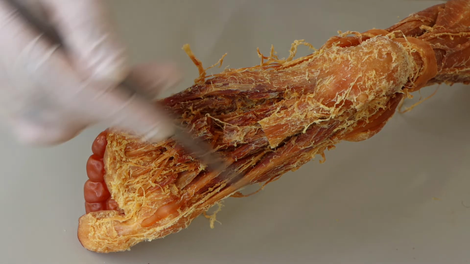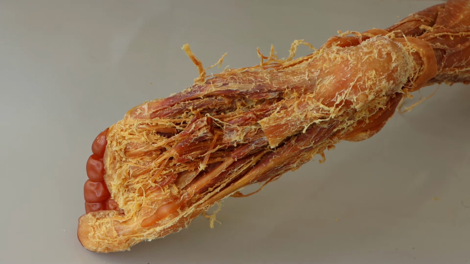All these muscles, the abductor hallucis, flexor hallucis brevis, and the adductor hallucis, are innervated by the medial plantar nerve, except the adductor hallucis, both the oblique and transverse heads, which are innervated by the lateral plantar nerve.